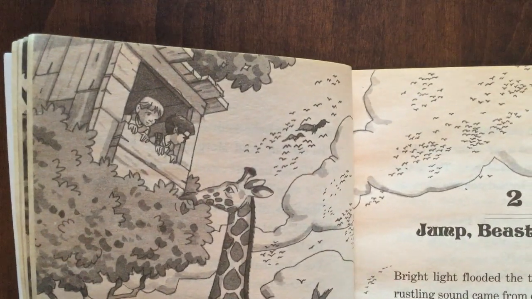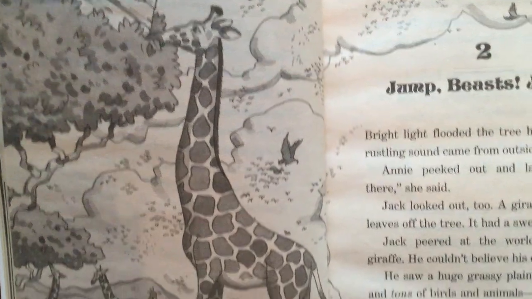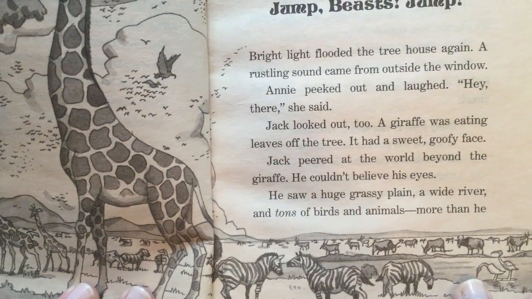Chapter 2. Big tall giraffe. There's some zebras.